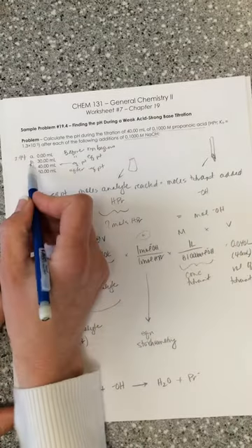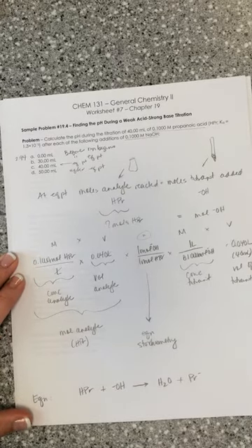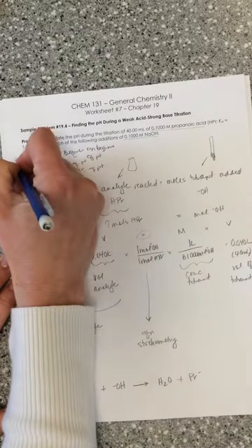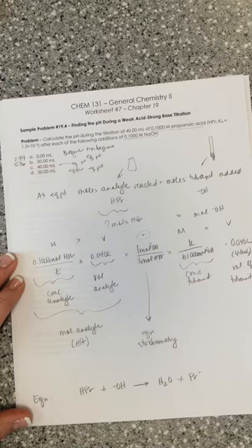All right, we just figured out that before the equivalence point, after adding 30 milliliters of our titrant, our pH is equal to 5.36. Our next problem is to say what is the pH at the equivalence point.